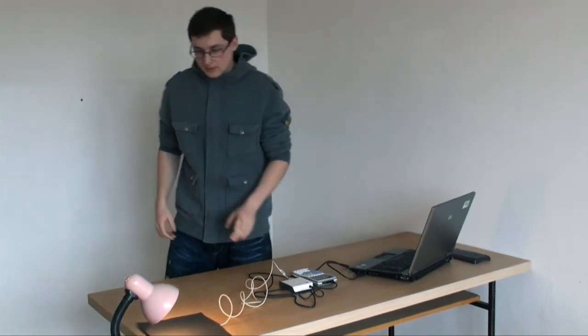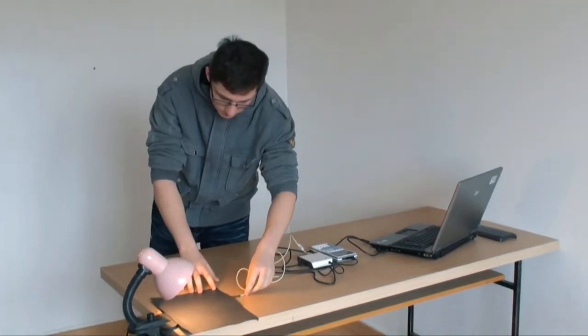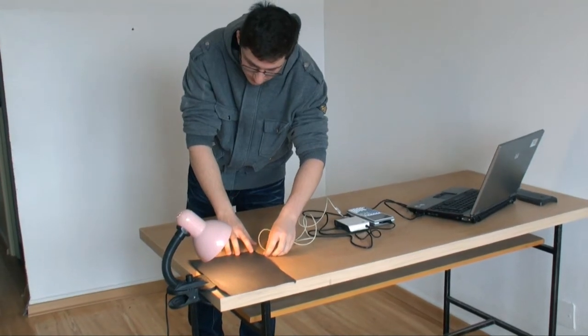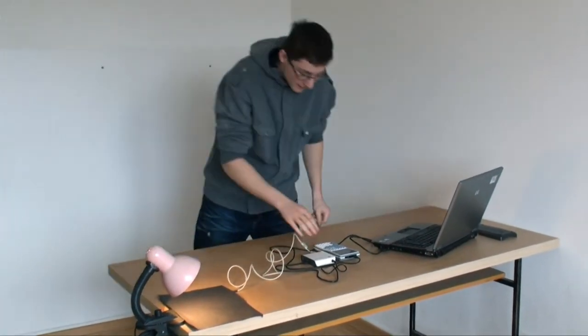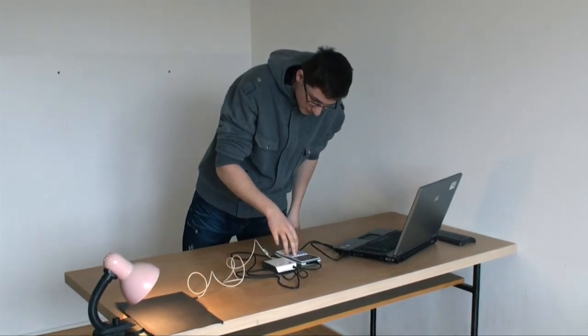Now, the next part of the experiment is underneath the lamp with the angle of 60 degrees. So we place our sensor like this, the probe more accurately, and now we can start.